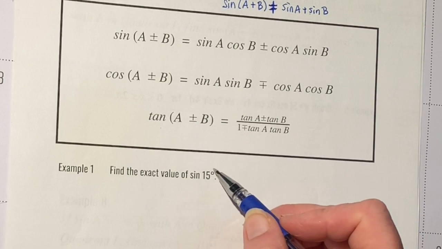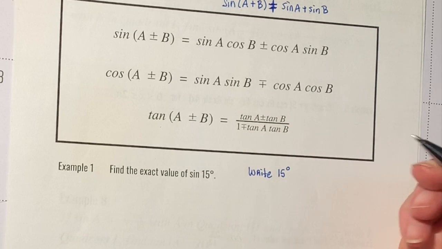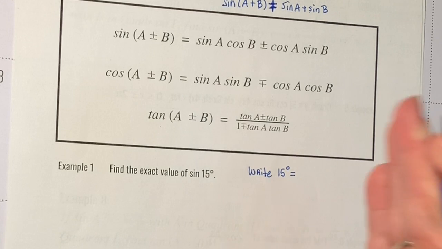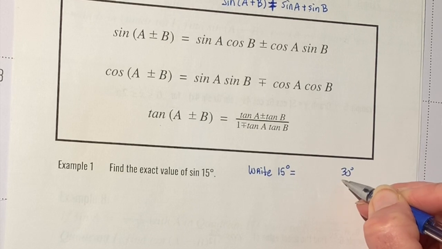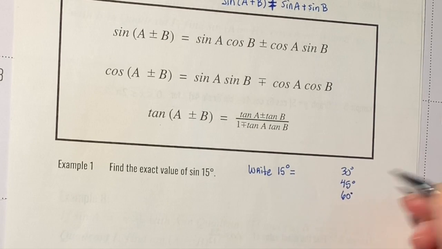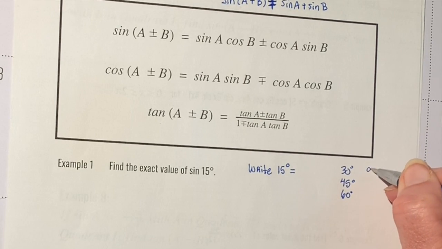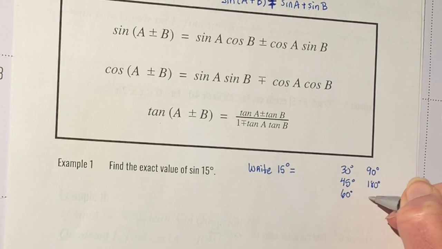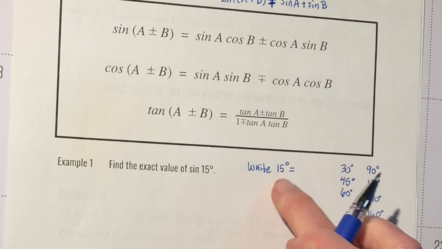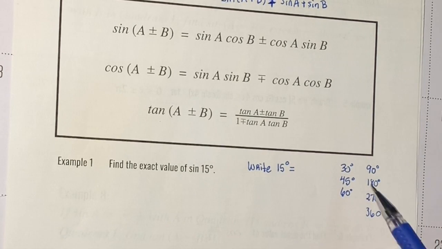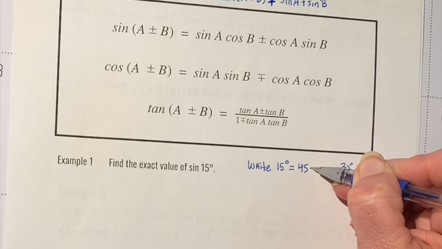Well, that's the trick, is we're going to write 15 degrees, or whatever the angle is, as the sum or difference of two of the common angles. By the common angles, I mean the 30, 45, 60, and then also we know the values for the quadrant angles, which are the 90 and the 180 and the 270, 360, if you want to go on. So any of those angles, if you can write this as the sum or difference of two of these angles. So for example, I could write 15 as 45 minus 30.